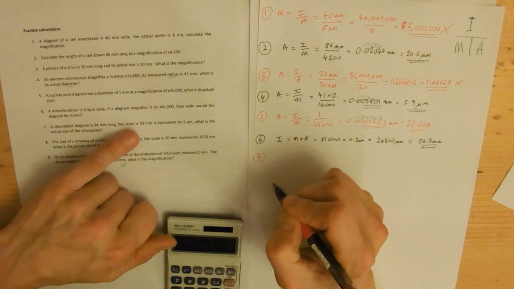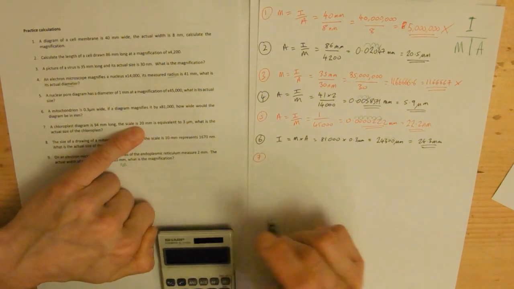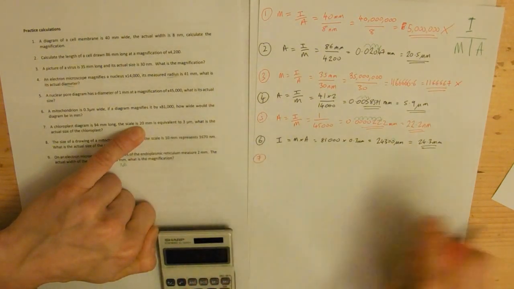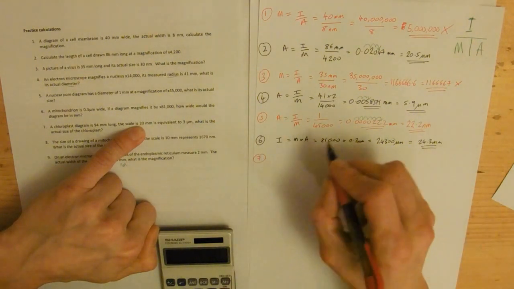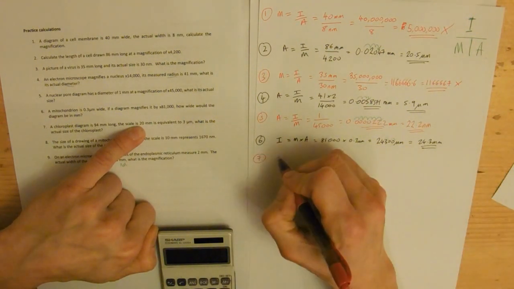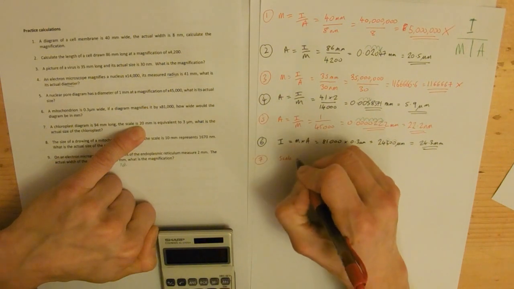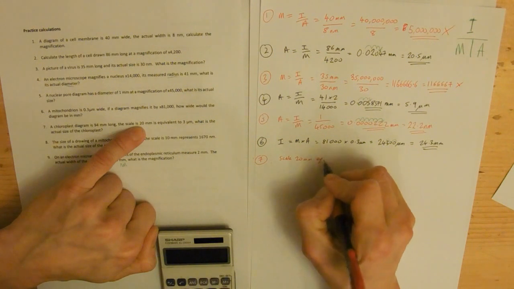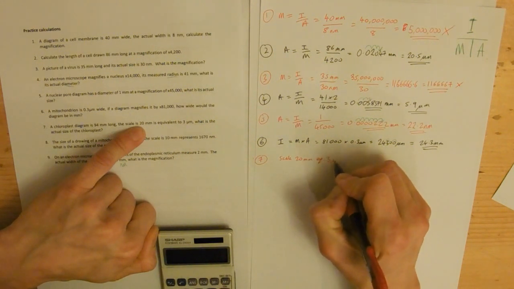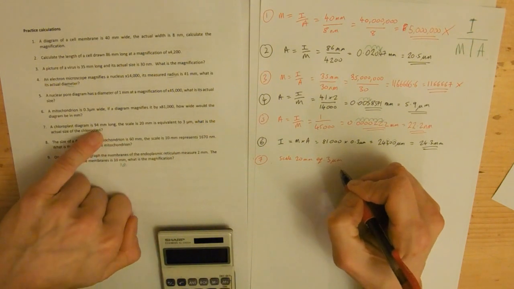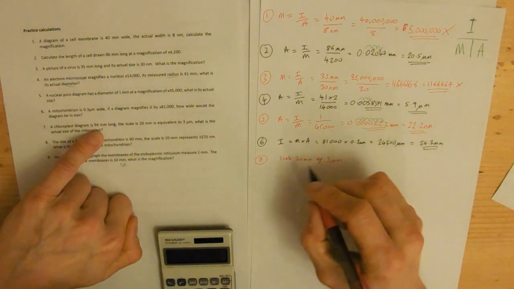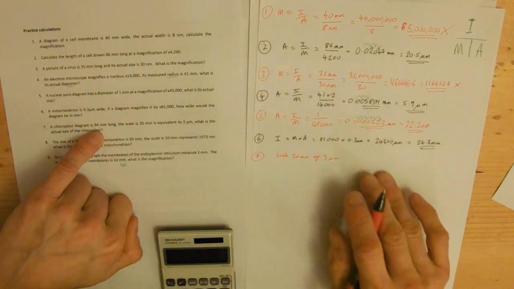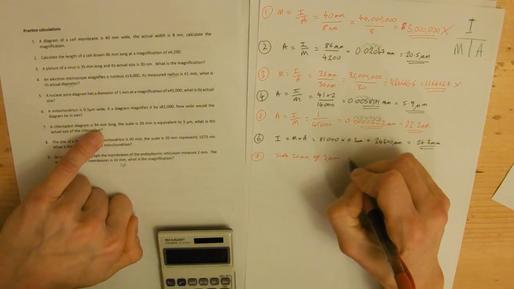Question 7, and we're working with scale bars now. So we need to convert this scale bar. So we've got on the scale 20 millimeters equivalent to 3 micrometers. What's the actual size? So if 20 millimeters is equivalent to 3 micrometers, what's 1 millimeter of our scale?